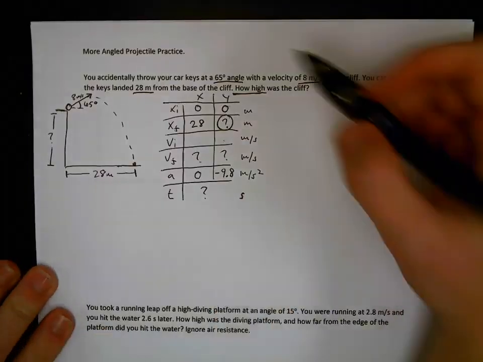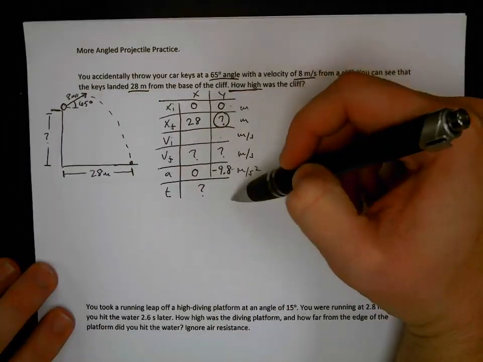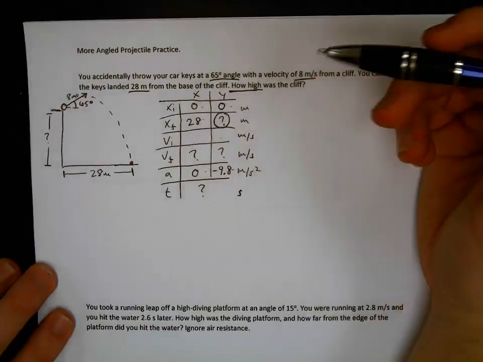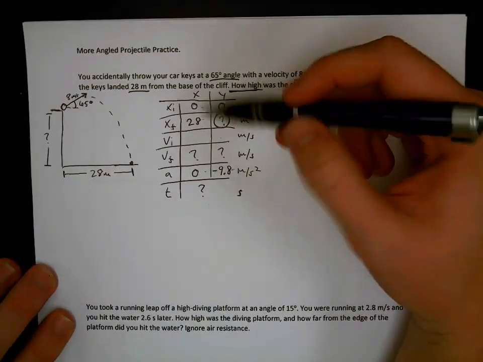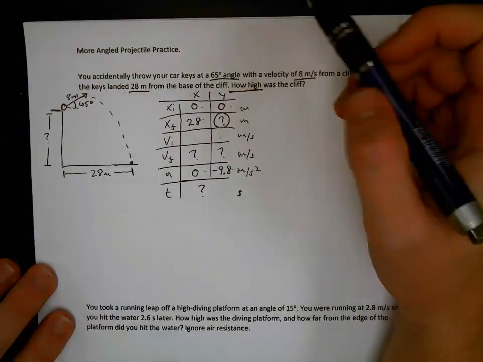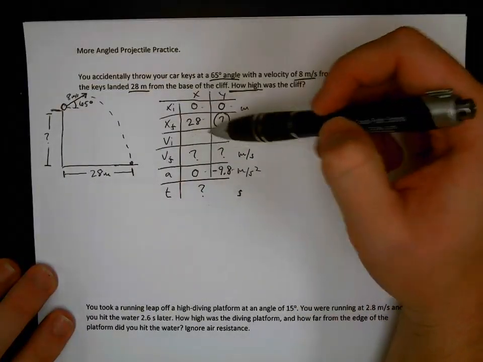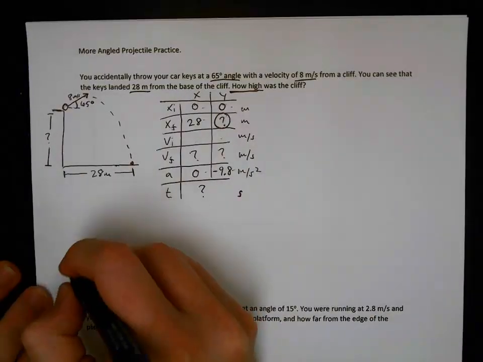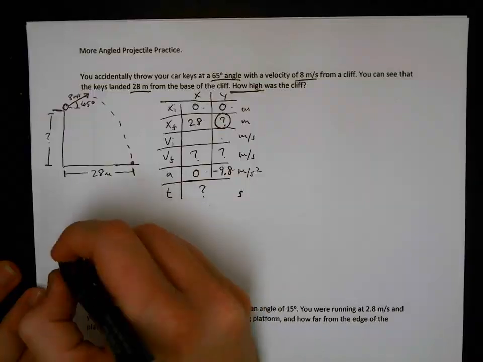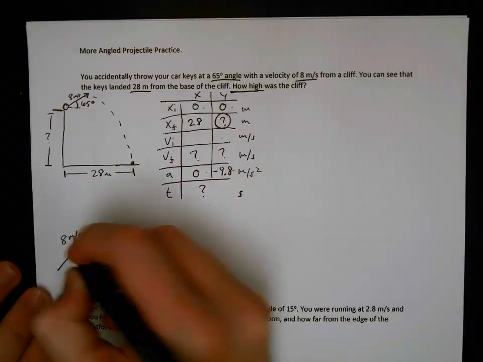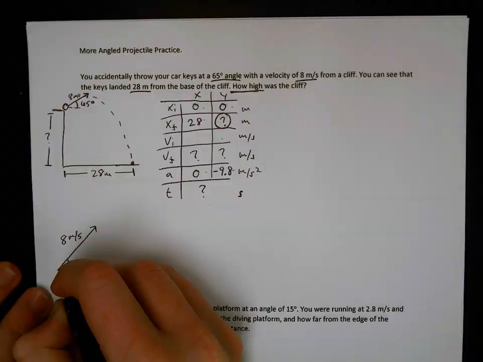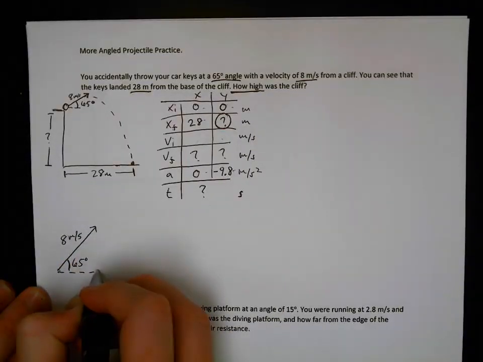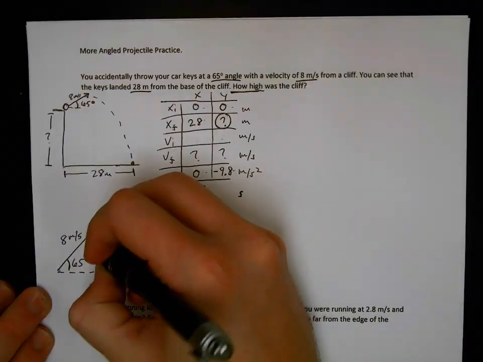Now, if we look at this, I know 2 things in the y direction, which doesn't give me a whole lot of help, and 1, 2, 3 things in the x direction, which also doesn't give me a lot of help. I need 4 things in order to do anything here. So I'm going to need these initial velocities. So I'm going to come down here. I'm going to draw my little velocity vector, right? It's 8 meters per second. I know the angle is 65 degrees. And I've got an x component there, and I've got a y component there.